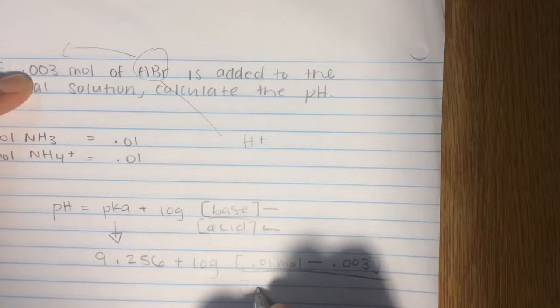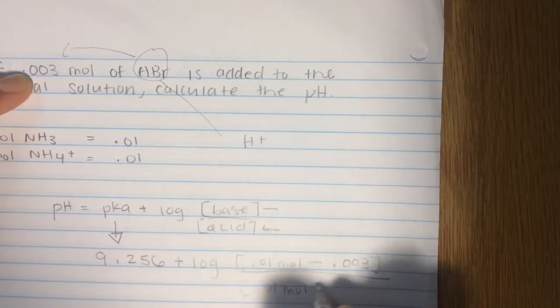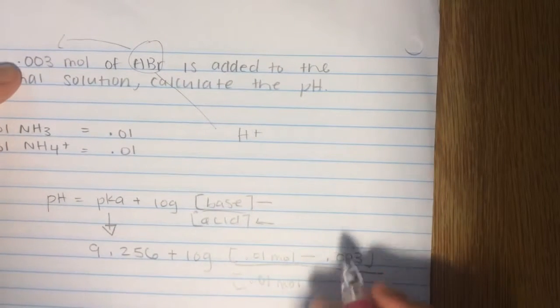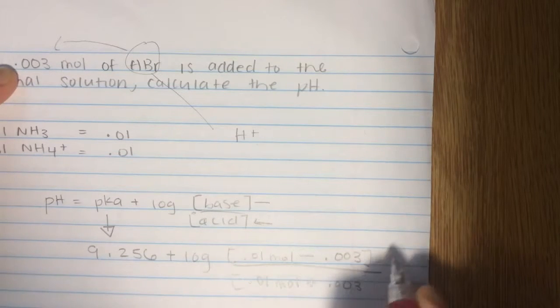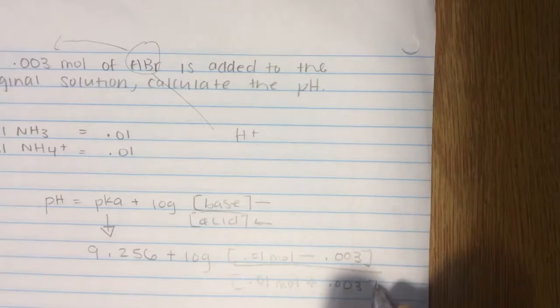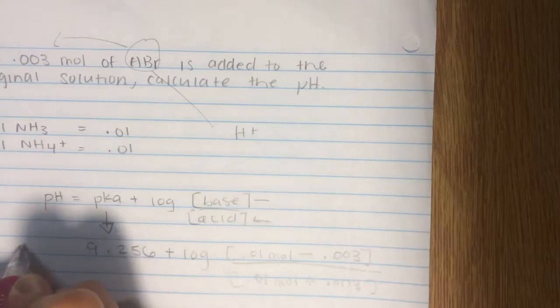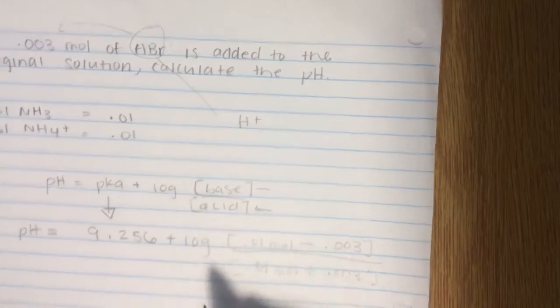And for your acid, you're going to have 0.01 moles of NH4 plus 0.003 moles of HBr. And that is going to give you your pH.